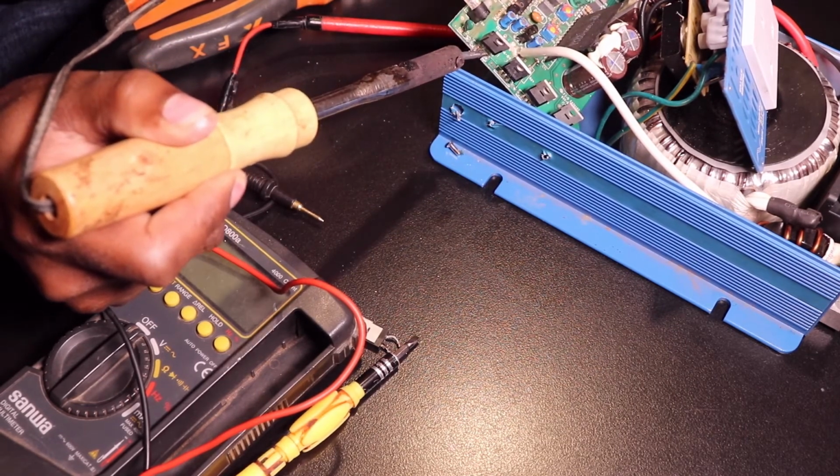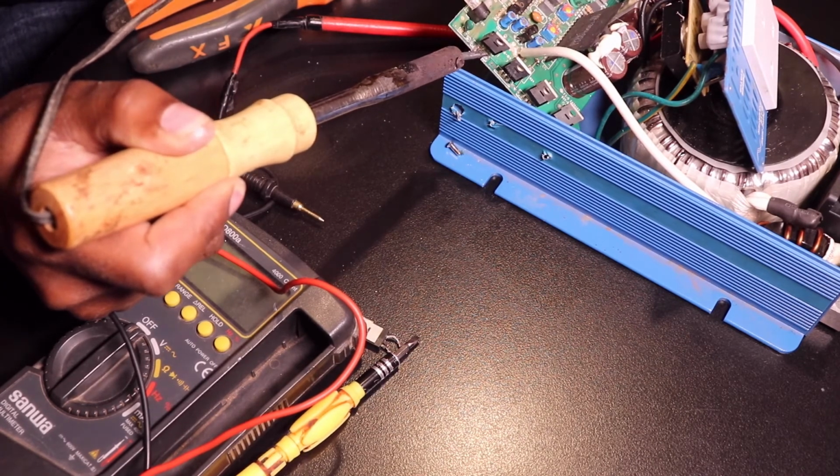Now I should be careful not to solder the terminals together.